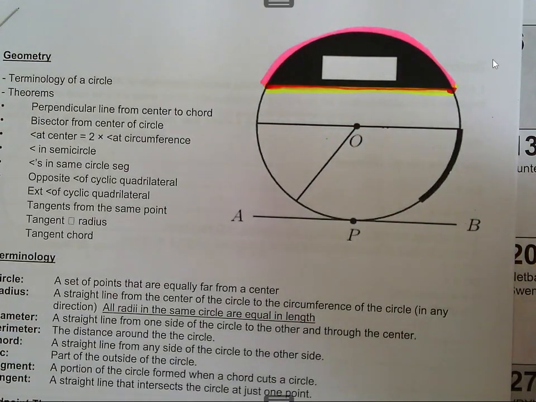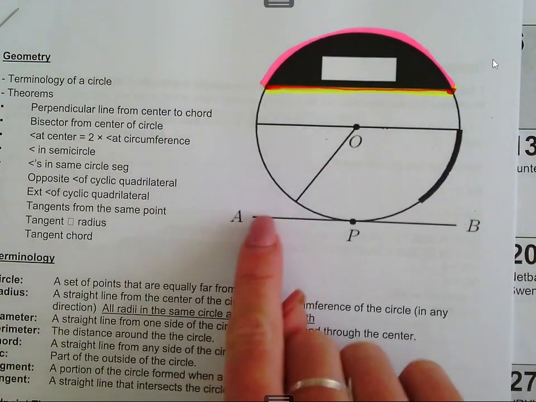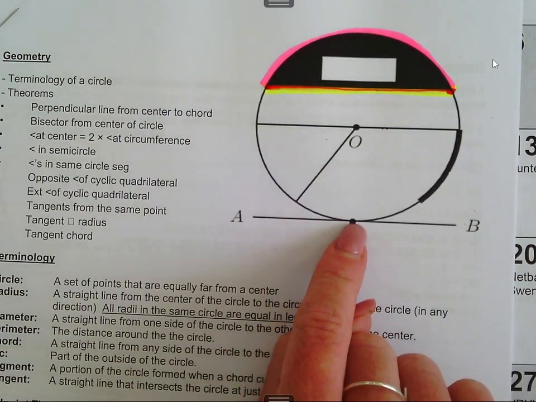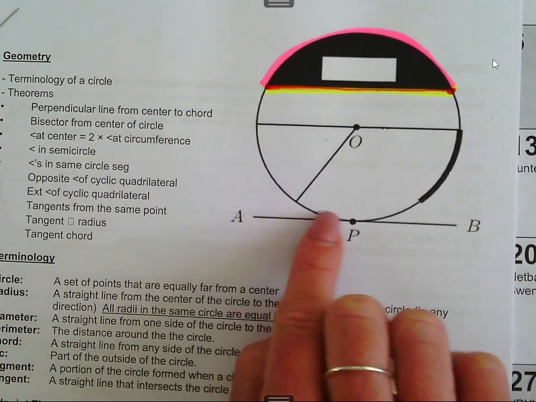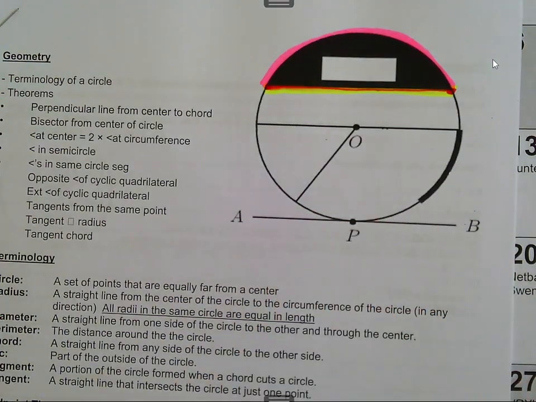Then the last one is a tangent. A tangent is a straight line that intersects the circle at just one point. Okay, so it only touches that circle. If it intersected twice, it would be a chord. You agree with me? Because then it would cut a piece of the circle off. Now it just touches it.